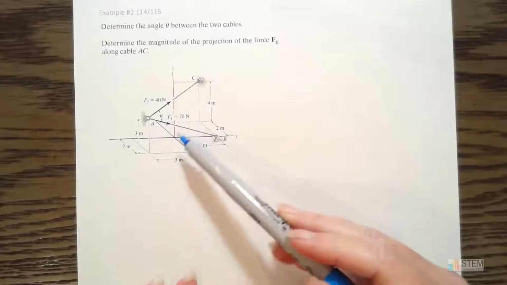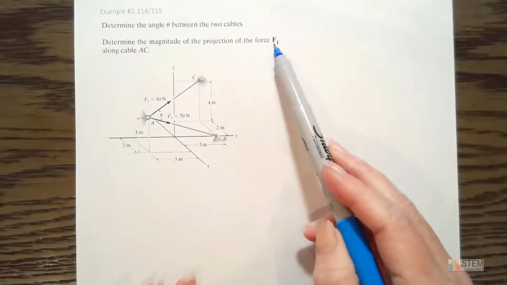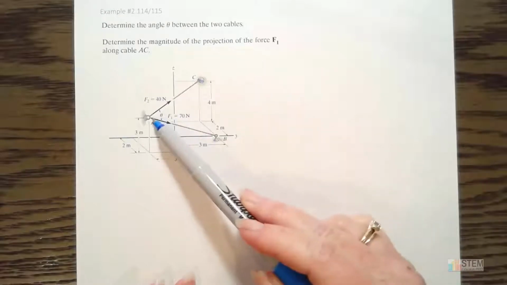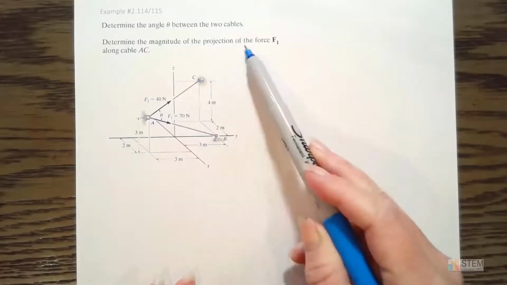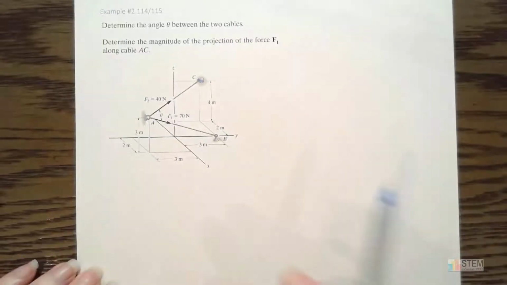We'll do that first. And then after that, we're going to find the magnitude of the projection of the force F1 along cable AC. When we get to this second part, we'll go over more about what that's actually even asking for. So first, let's find the angle between two cables.